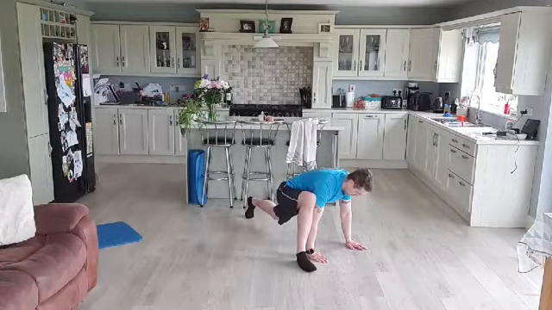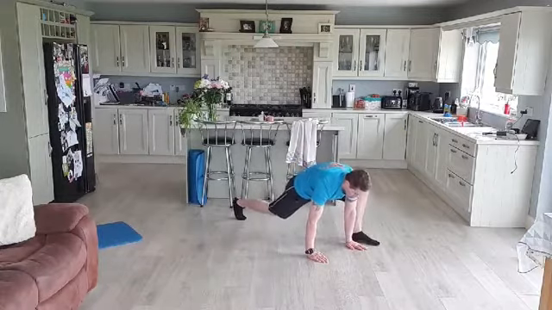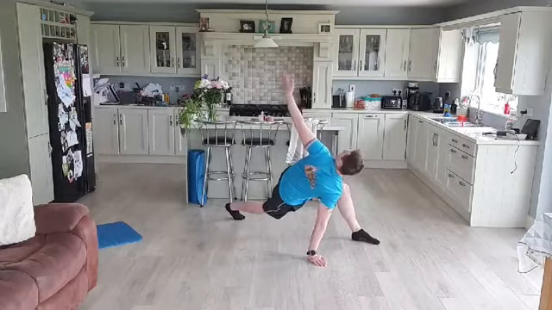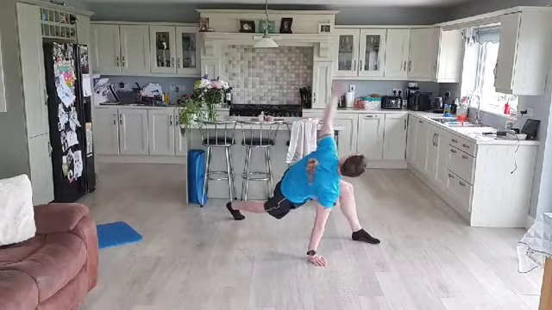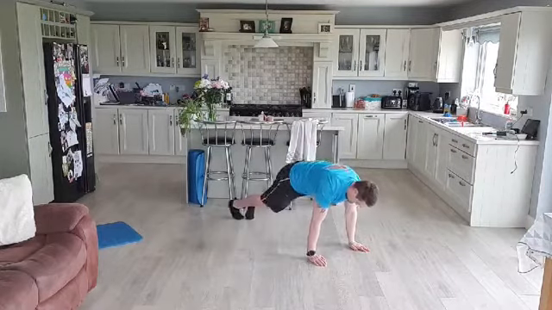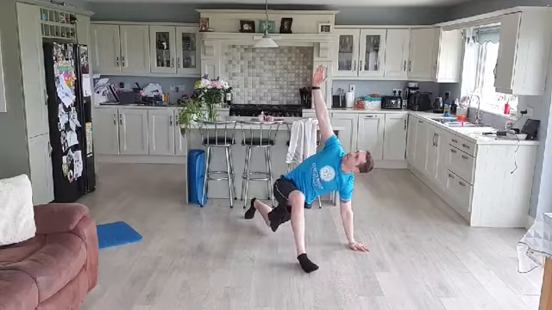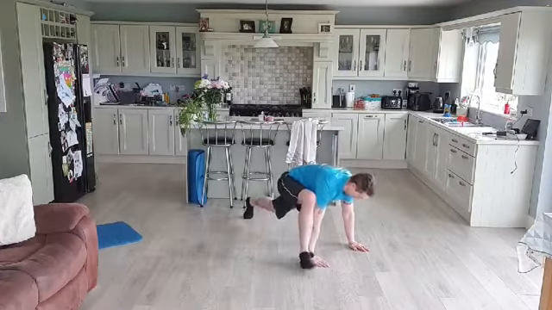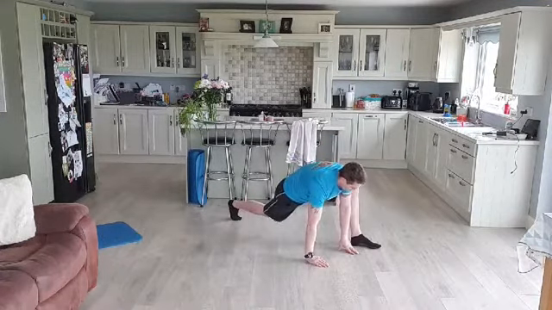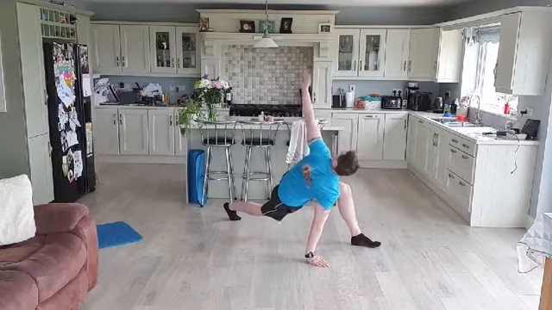So what we're going to do this time, when we plant that foot, the hand beside the foot is going to rotate. Back down now. Hand beside the foot, left to left, left to the ceiling. Back down now. Change. Circle it out and round, rotate to the ceiling.